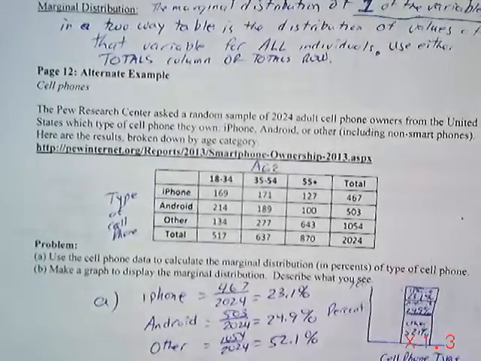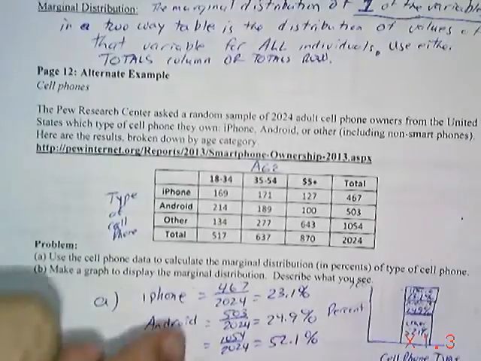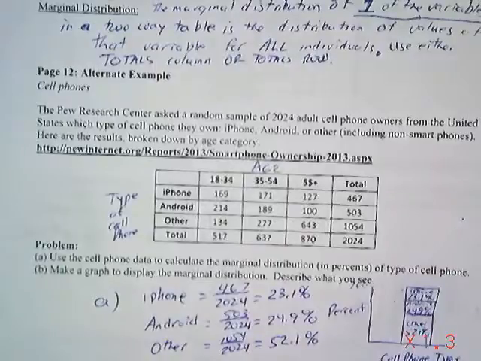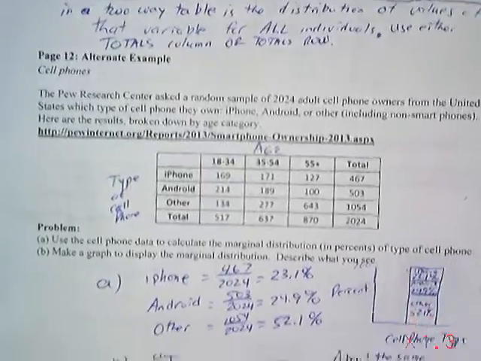You can see it's exactly what we have: other was 52%, Android was 24.9%, and iPhone about 23%. Don't forget to label your segmented bar graph. We could also make a standard bar graph and get the same results, with iPhone, Android, and other.